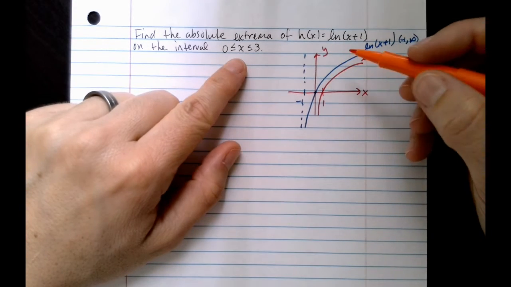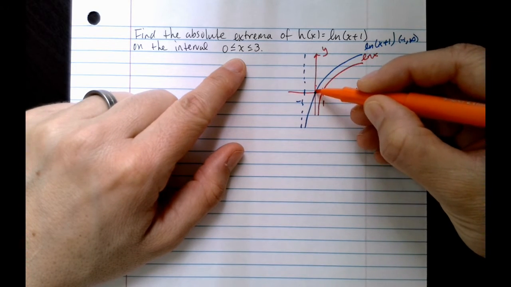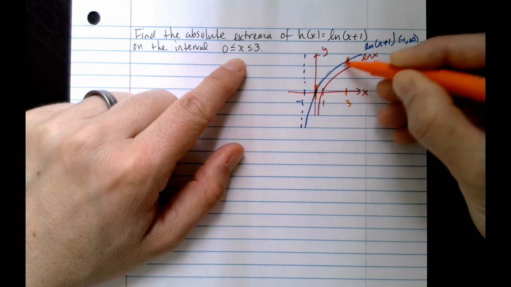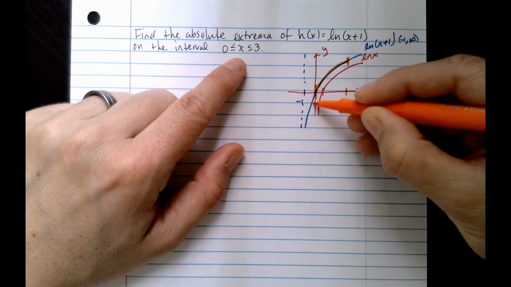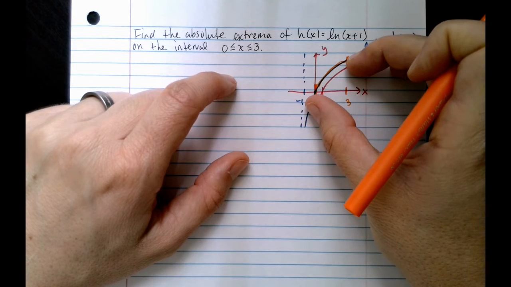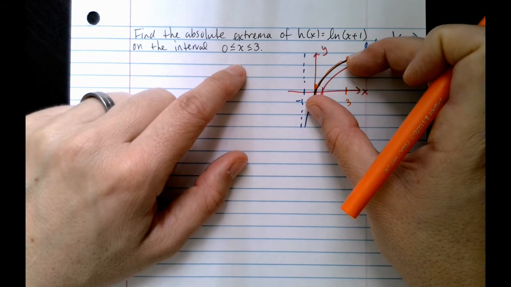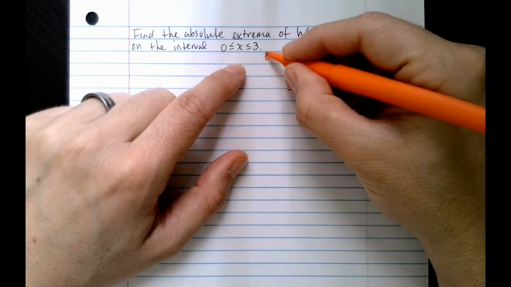This piece is only from 0 to 3. So 0 is here, and we'll just say 3 is there. So this is the piece they're looking at right there. That's the 0 to 3 piece. That piece will be continuous on this closed interval. So we do know now that EVT applies.